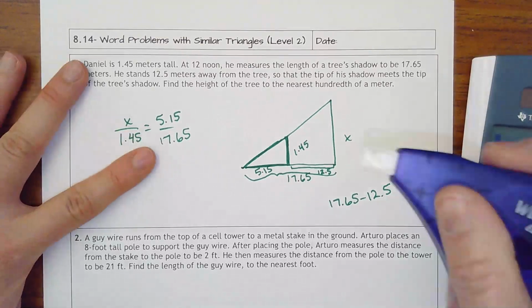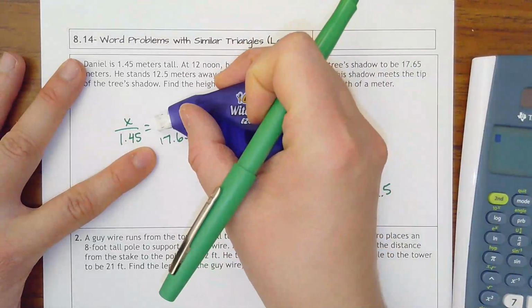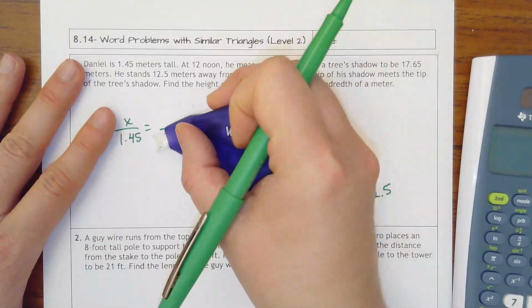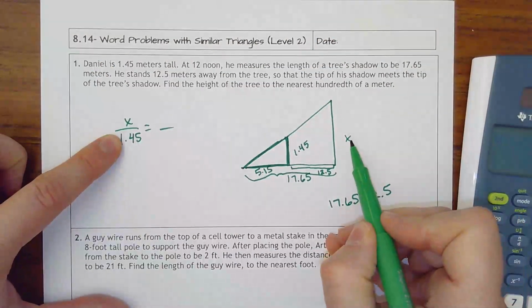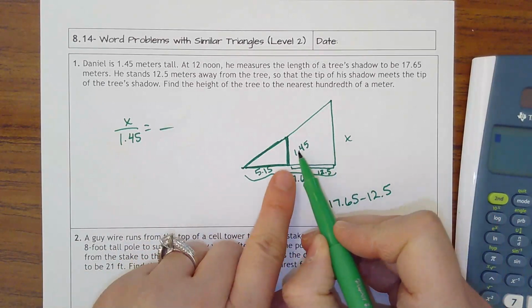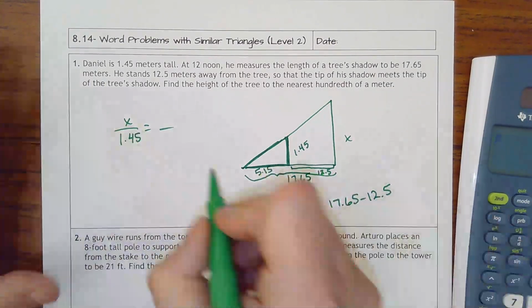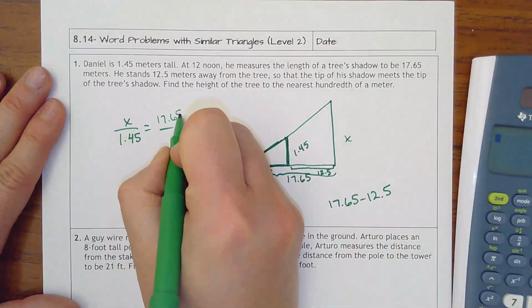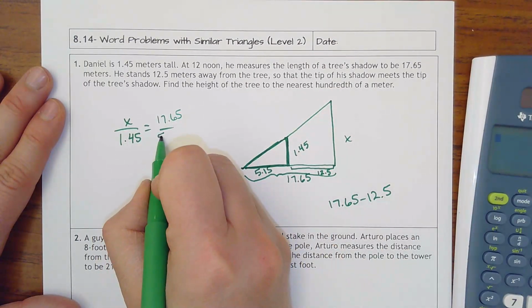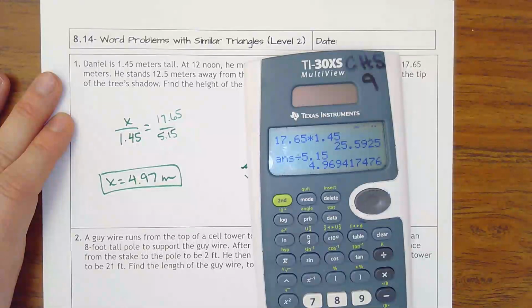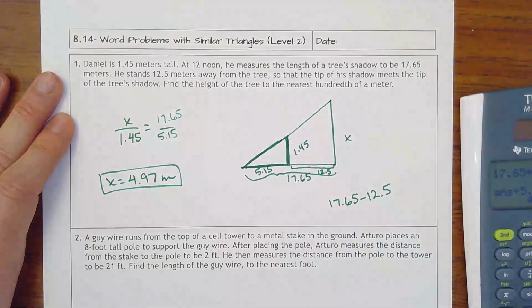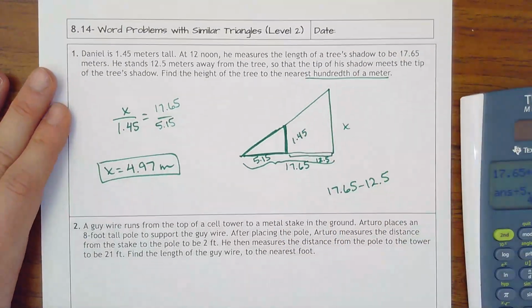Sorry, I noticed that I didn't stay consistent because I went to get the answer and I got a really small decimal, and that does not work. So you probably noticed it. I want to have from my big triangle to my small is how I went. So I need to have 17.65 on top over 5.15. Try that. And you should get 4.97. It said round to the nearest 100th of a meter.